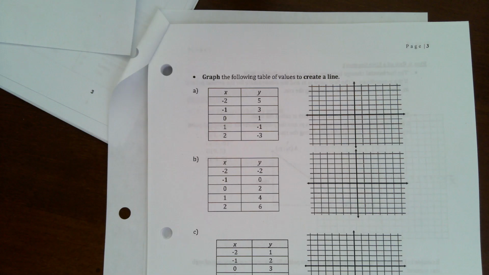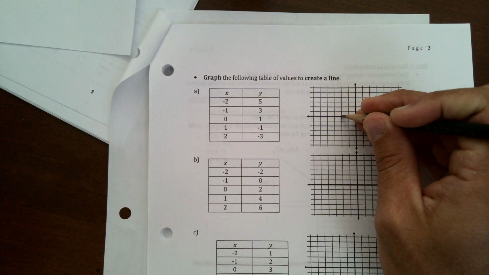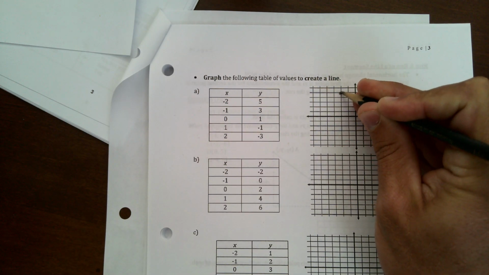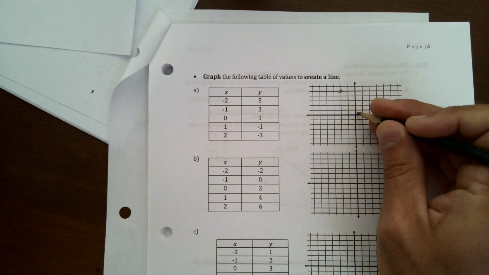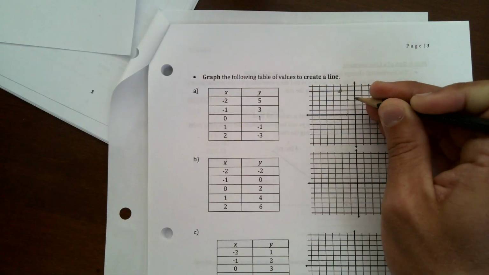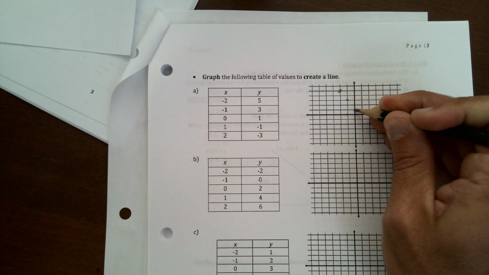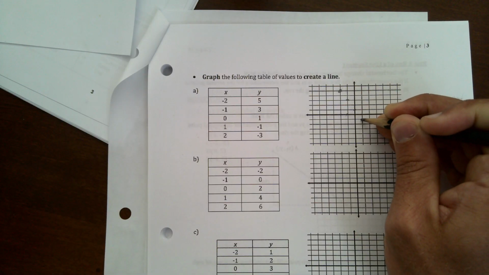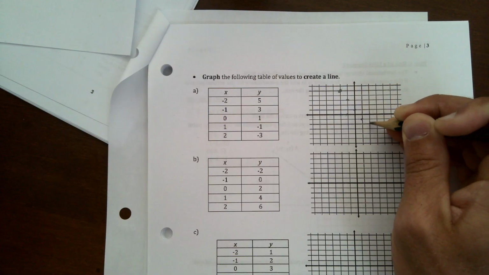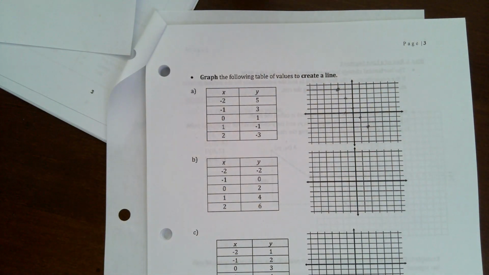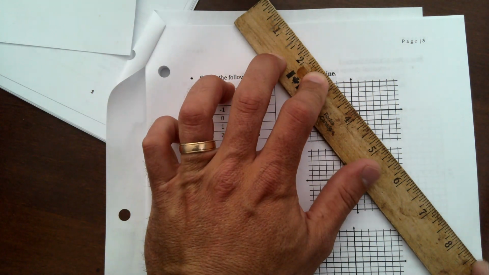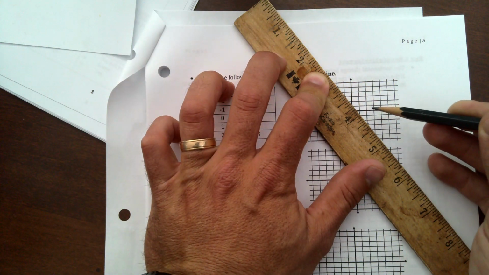First of all, this might help. I have this point at -2, +5. I have this point at -1, +3. I have this point at 0, 1. A point at 1, -1. A point at 2, -3. By the way, did I really need to do 5 points to make a line? I mean, it gave me 5, so why not? But maybe I'll try to be a bit more lazy next time. Let's see, okay, I'm going to put the line through here and here.